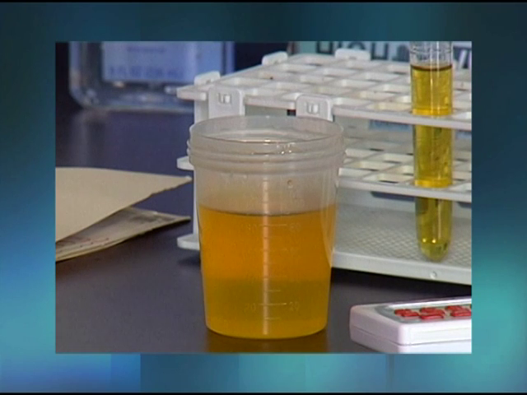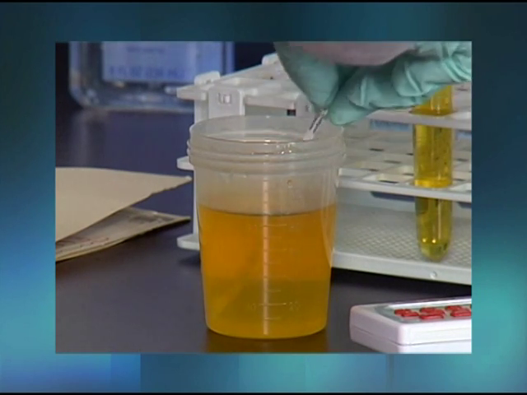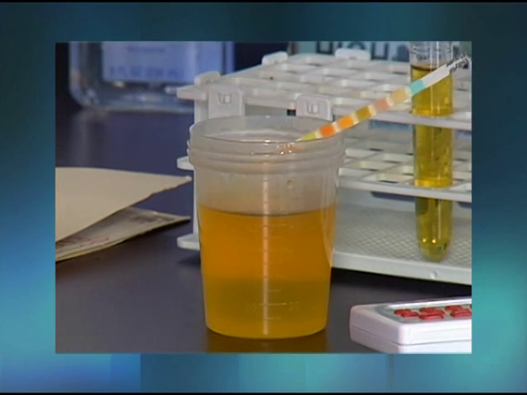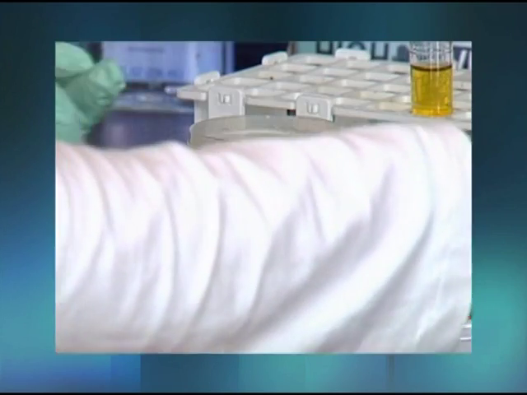The medical assistant will show you how to perform a physical assessment of a urine specimen and a chemical assessment using a Multisticks 10 SG reagent strip.